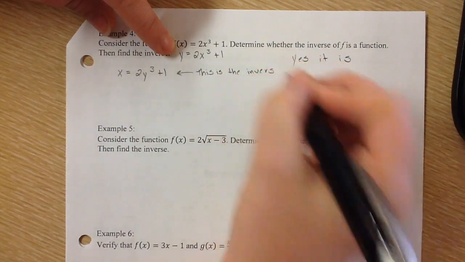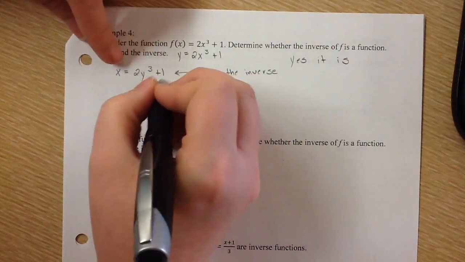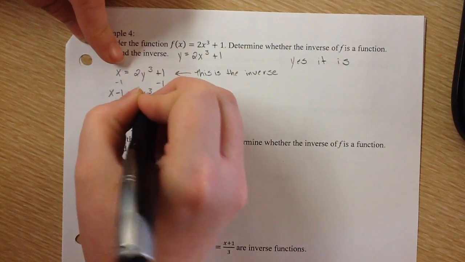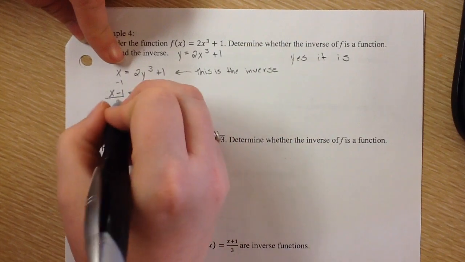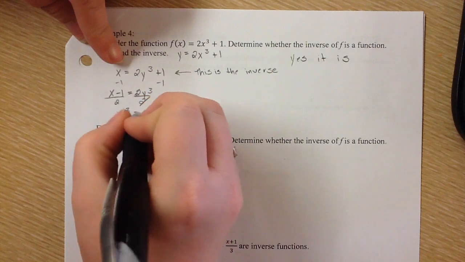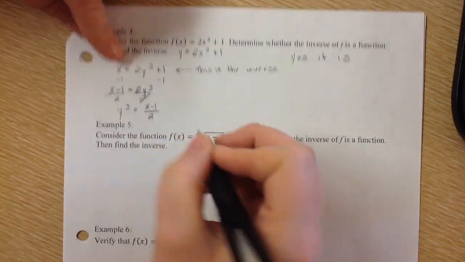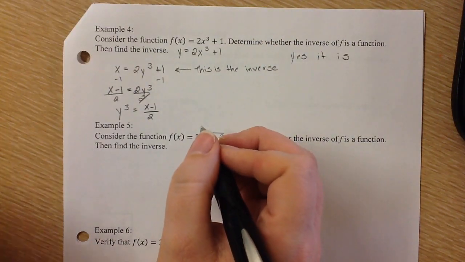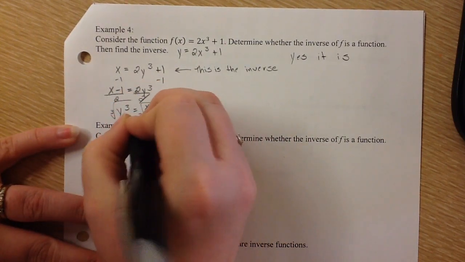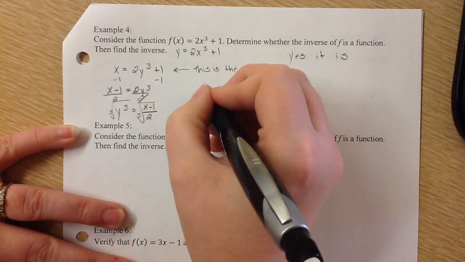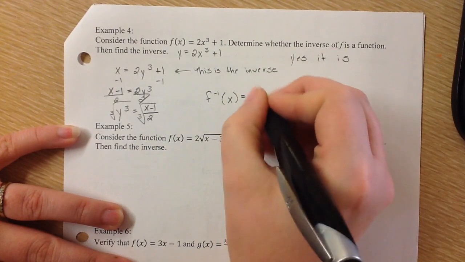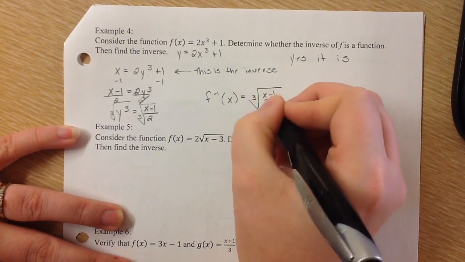But now I need to solve it for y. So subtract the 1 from both sides. X minus 1 equals 2y to the third. Divide both sides by 2. So we would have y to the third equals x minus 1 over 2. And then now we need to cube root both sides. So my f inverse of x would be the cube root of x minus 1 divided by 2.